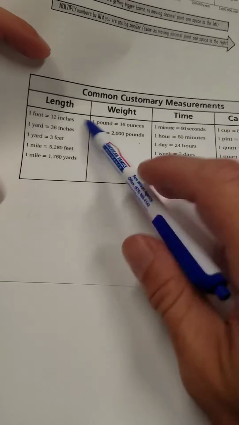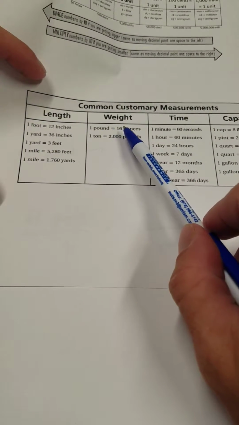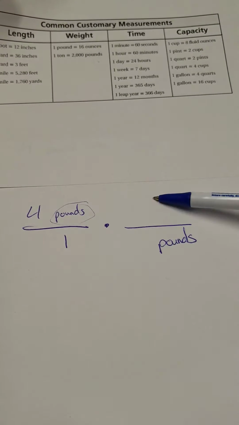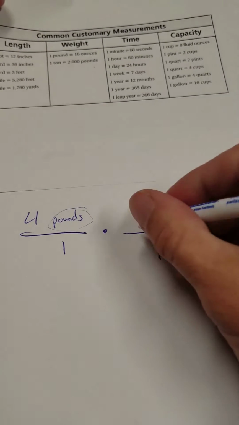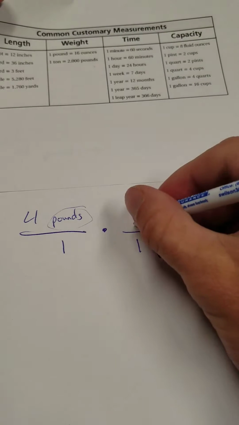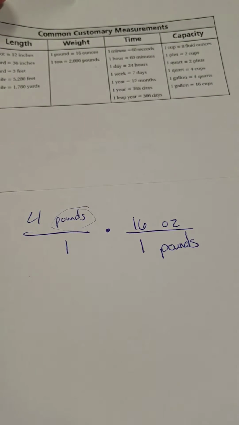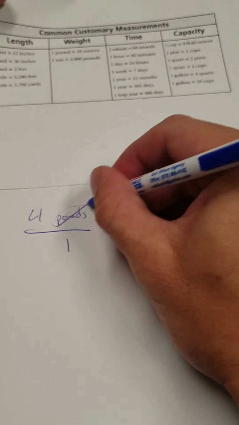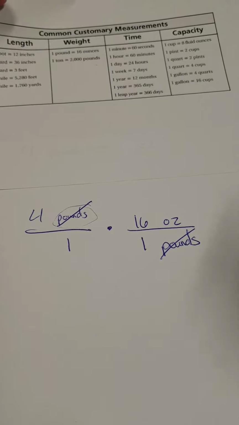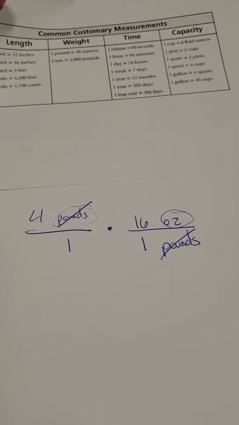Now, we look over here. 1 pound equals 16 ounces. That's going to create this fraction. So 1 pound, 16 ounces. Okay? Pounds cancels out. Look at what you're left with. You're left with ounces. That's the conversion that we wanted to do.